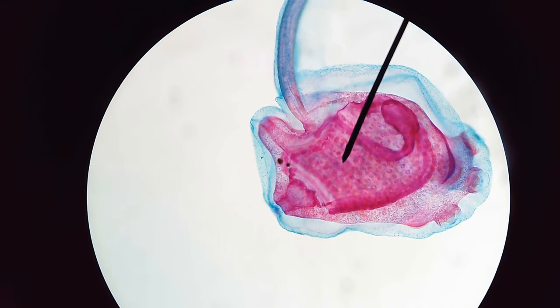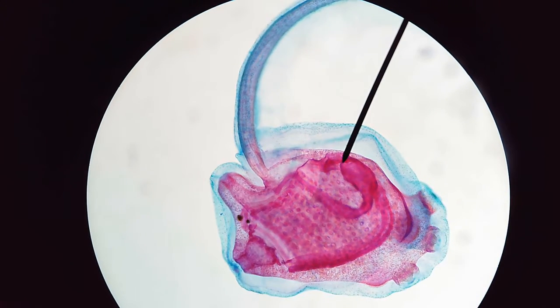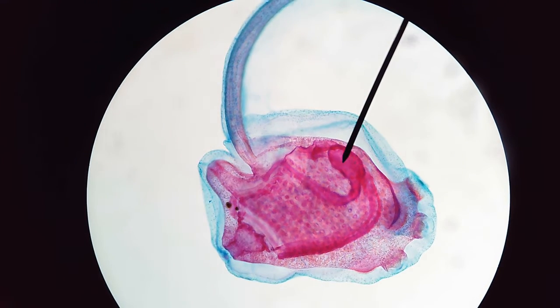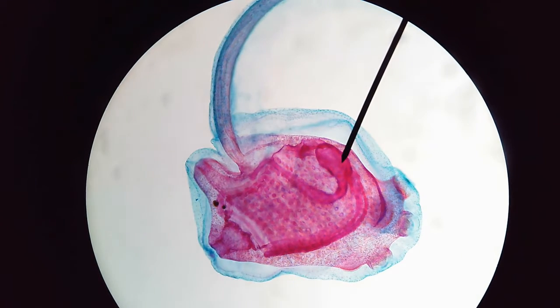Lastly, I'd also like to point out this structure right here. That is going to be the endostyle. If you know anything about the endostyle, that is the structure within the chordates that acts as what we know as the thyroid gland. So it's going to be secreting mucus, but also helping digest food and getting food in and out of the organism.